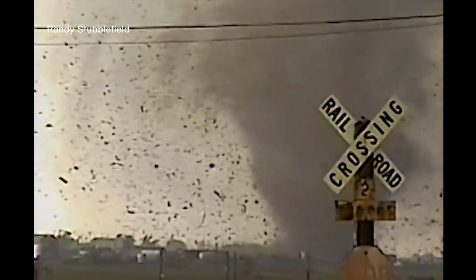One particular man who filmed the Pampa tornado was local sheriff Randy Stubblefield, and he was able to film some of the most incredible tornado footage ever captured.